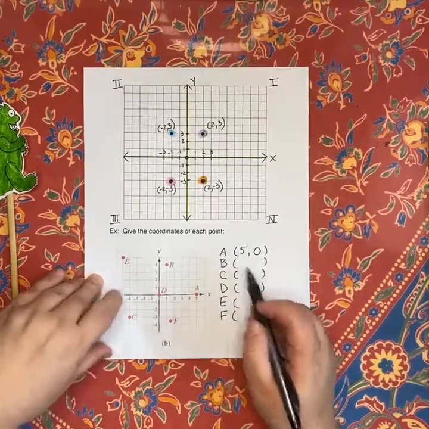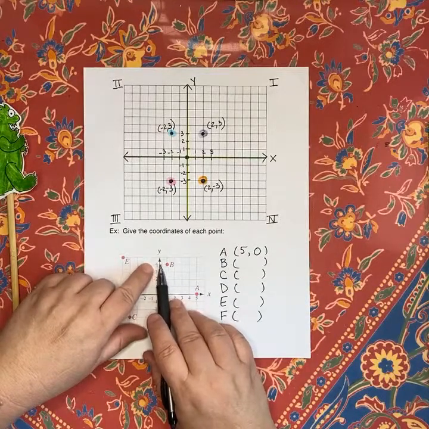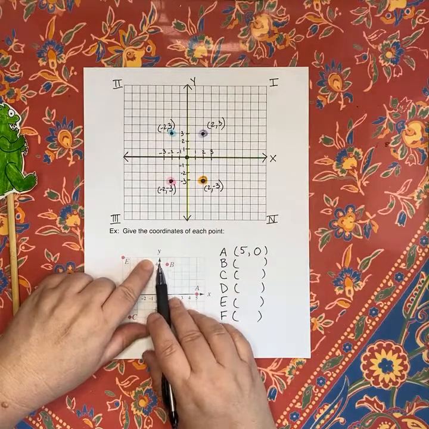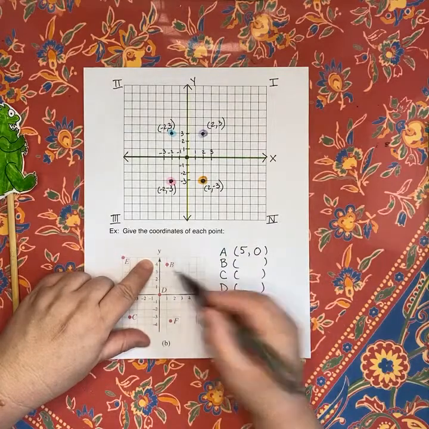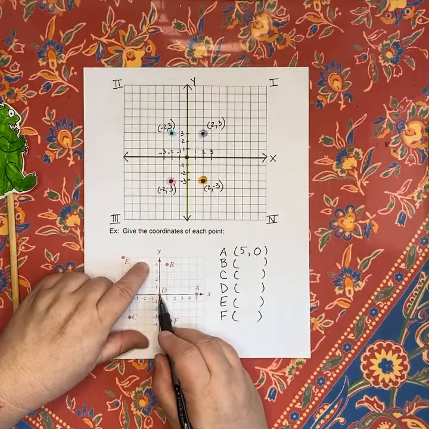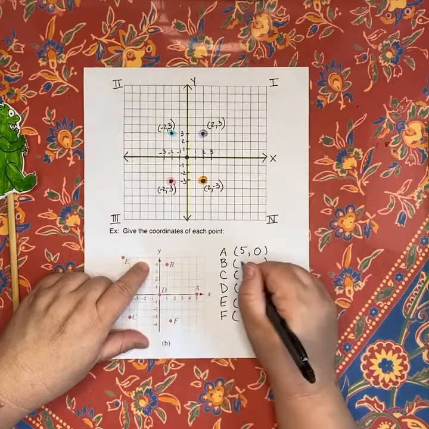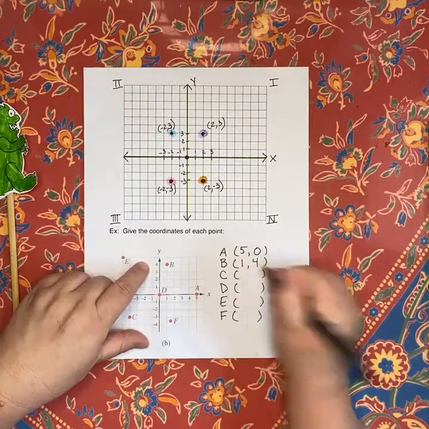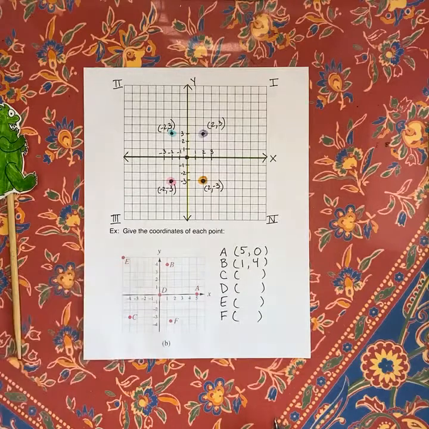Okay, what about B? So let's look. B is right there. Close to that is the number 4, but that's written in the y direction. It's 1, 2, 3, 4 squares up. And if you count from the origin, it's 1 square to the right and 4 squares up. So that's going to be (1, 4). What do you guys think? Woohoo.